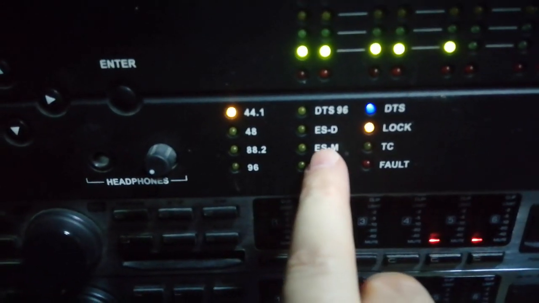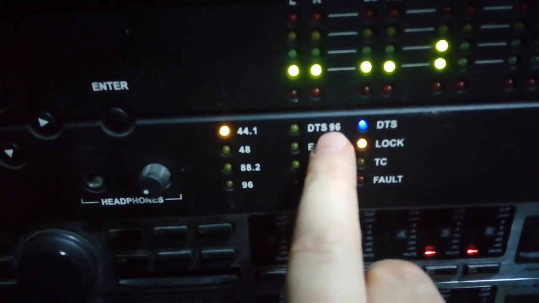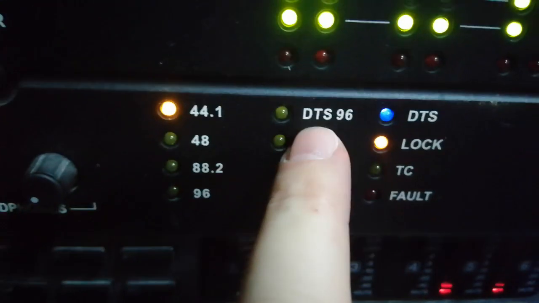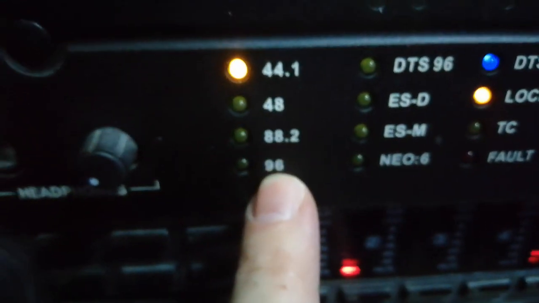DTS ES discrete, DTS matrix, DTS M. What's that say? 96. That was a good year, actually. Maybe it's a vintage DTS. Or it would be very vintage now. 44.1, 44. Bloody hell, these are frequencies only my cat can hear. Why they make it for humans, I don't know.